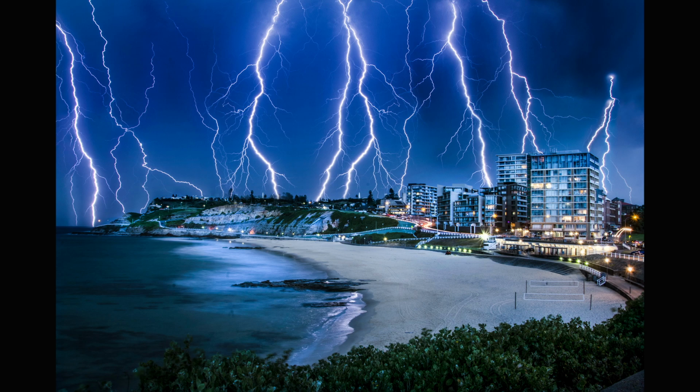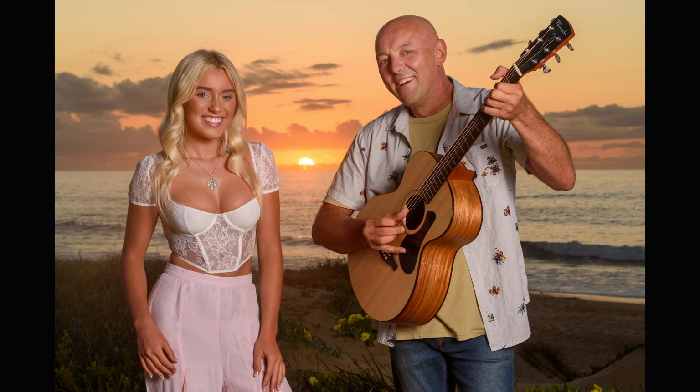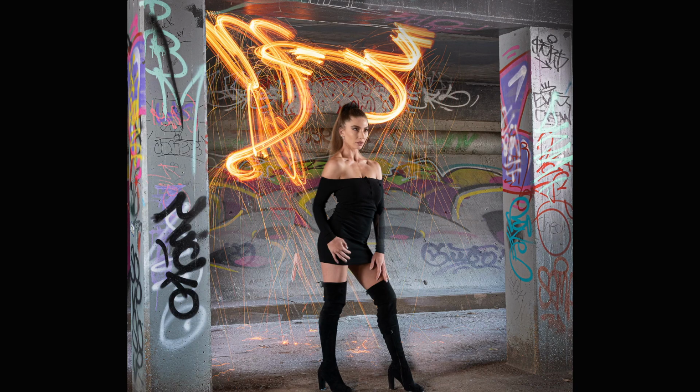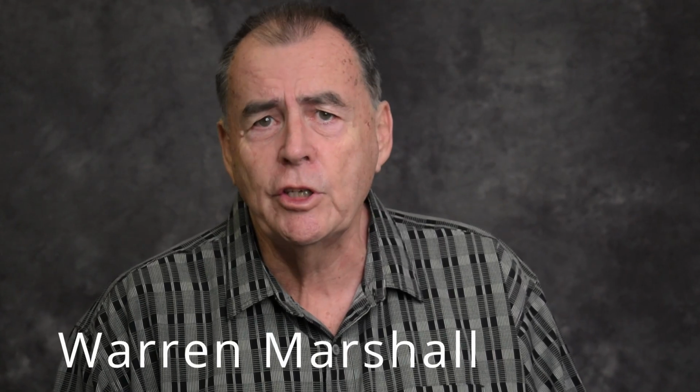Your shutter speed is the most creative option you have on your camera. Your shutter speed allows you to produce images that just aren't possible any other way. In this video, I'm going to show you how to use your shutter speed to create amazing images. I'm even going to show you a method of using two shutter speeds in the one image.